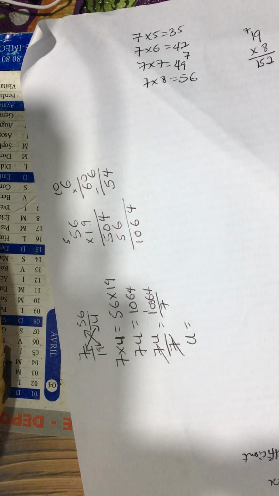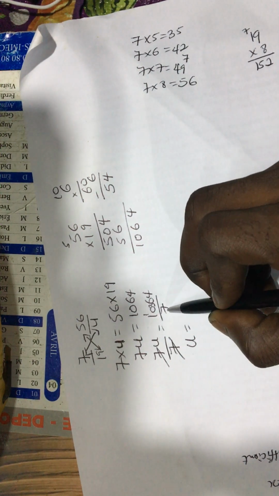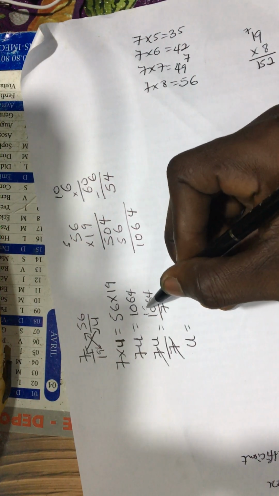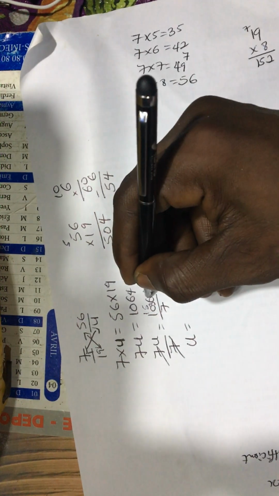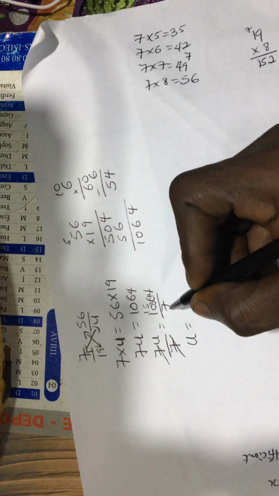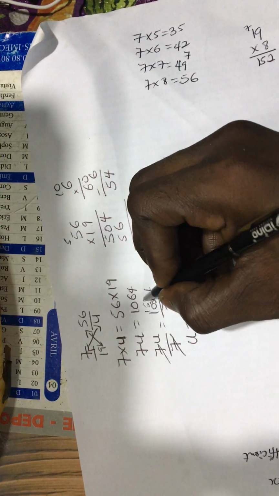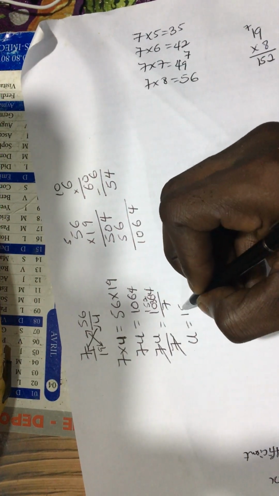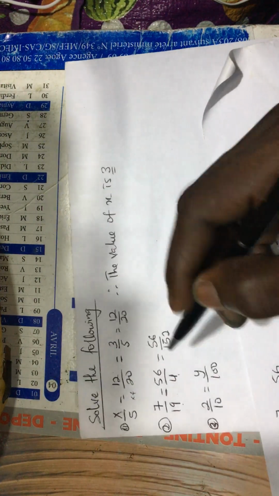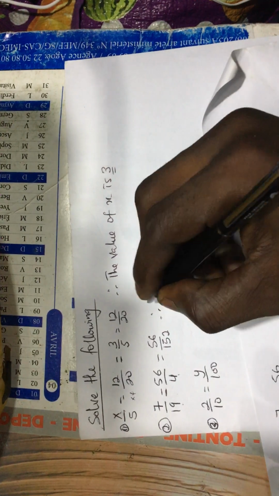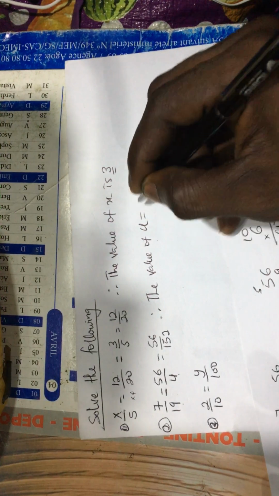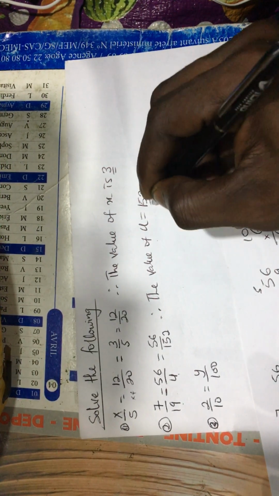Okay, so now how many times will 7 go into 36? 7 will go into 36 5 times, which is 35. Remainder 1, we'll put it in front of the 4, so that's 14. Now how many times will 7 go into 14? 2 times, so we have 152. So you can see that we have the same number here. Therefore the value of u is equal to 152.